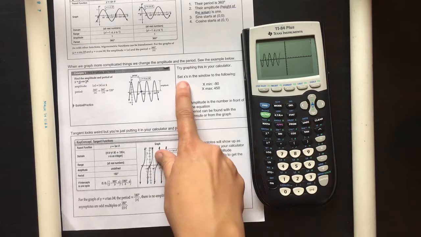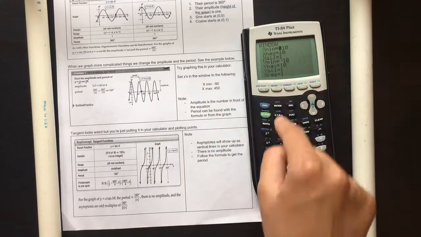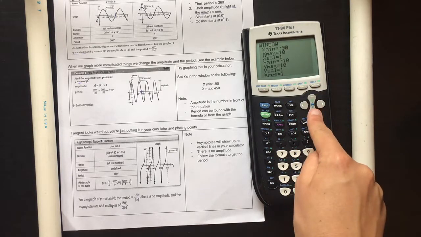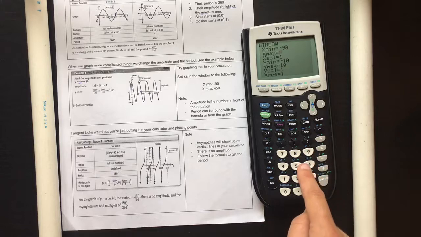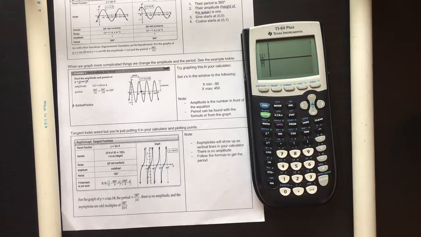Oh, but Mr. Cresswell wants us to set the window to these. So I'll have to go back in and hit the window button. Change this one to -90, and this one to 450. Then we'll hit graph again and see what it gives us.